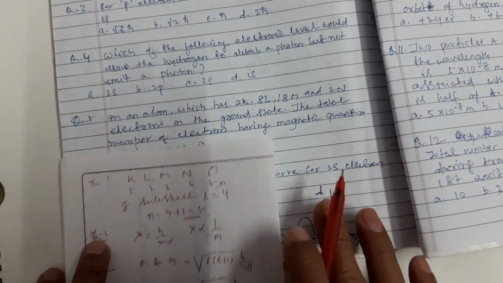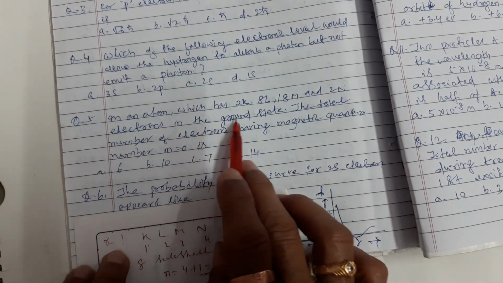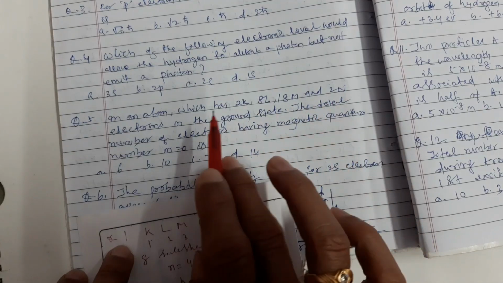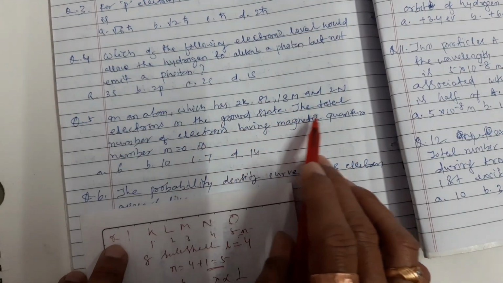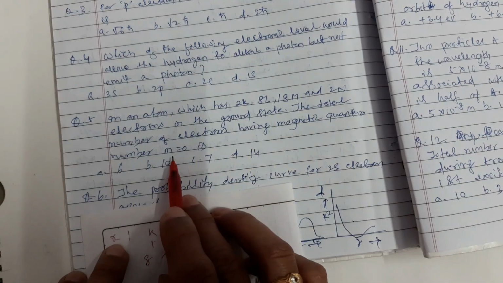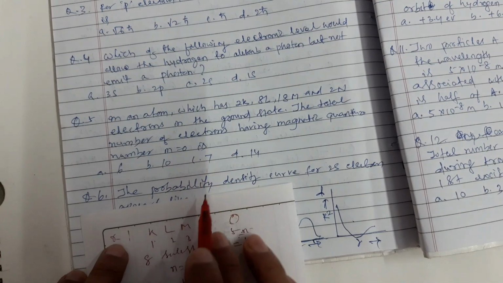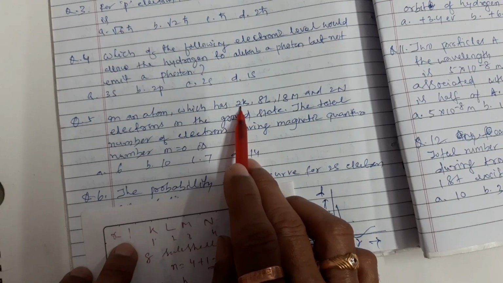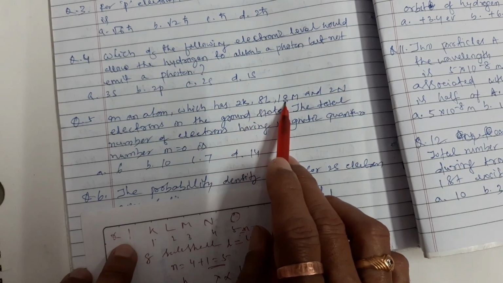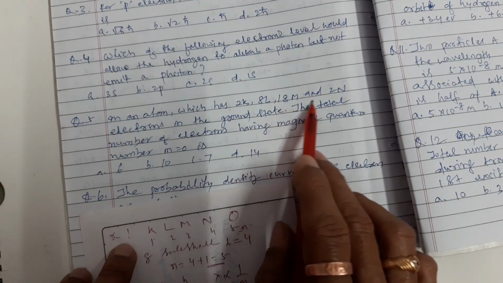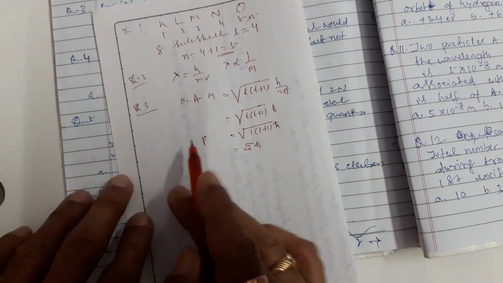Next, an atom has 2 K, 8 L, 18 M and 2 N electrons in the ground state. What is the total number of electrons having magnetic quantum number m equal to 0? See, how many electrons are there? 2 plus 8 plus 18 is 28, plus 2, that is 30.